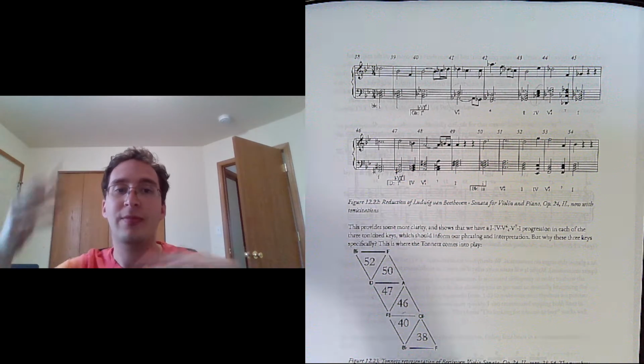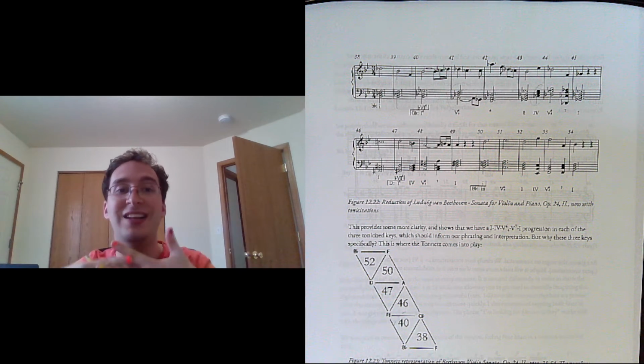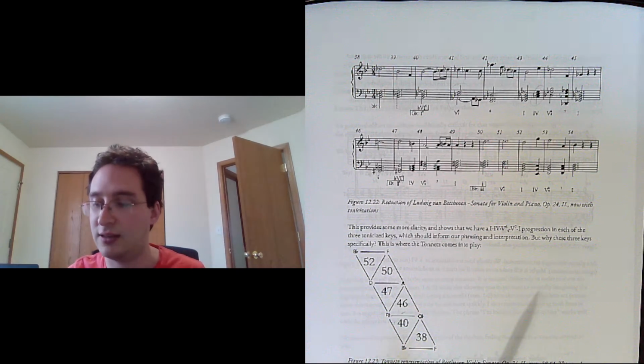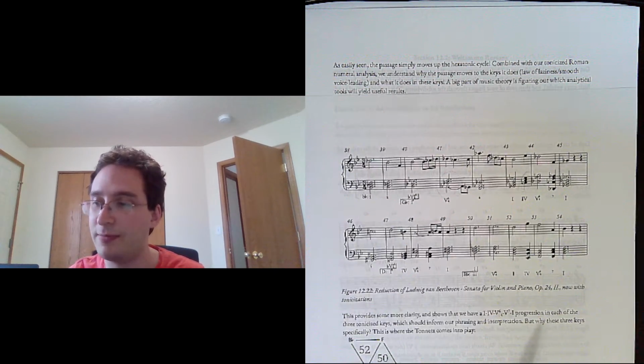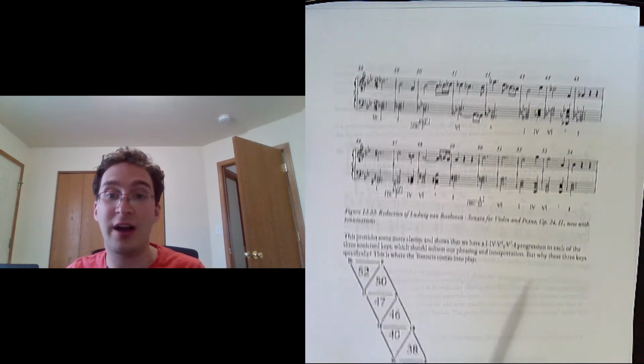So together, these two tools really can explain what's going on in this music and why Beethoven made the choices he did. So that's what's going on here.